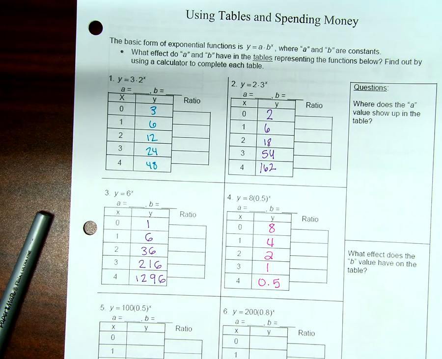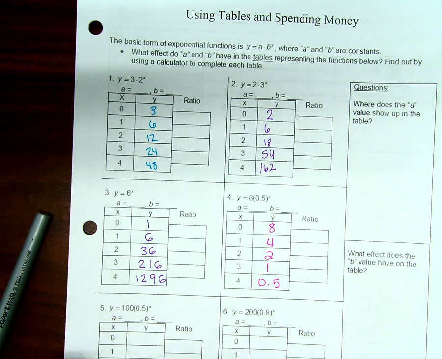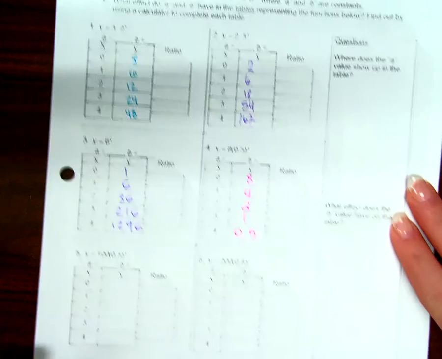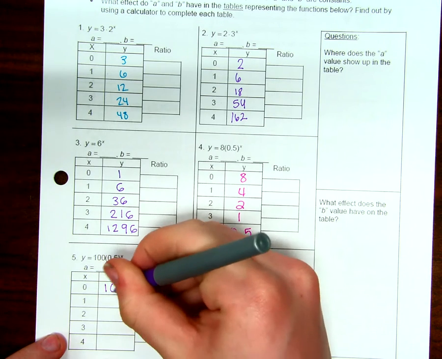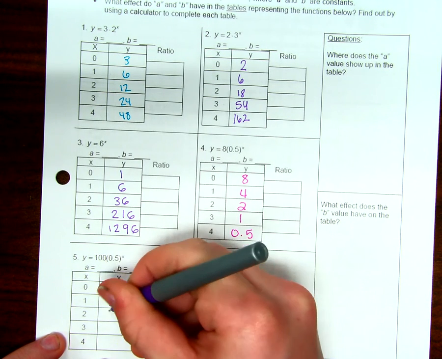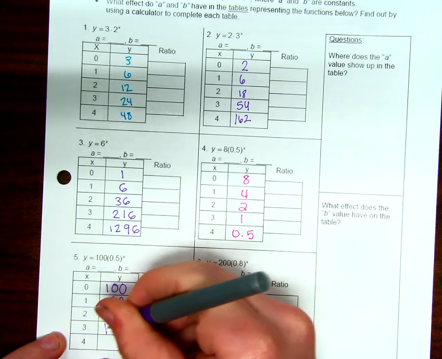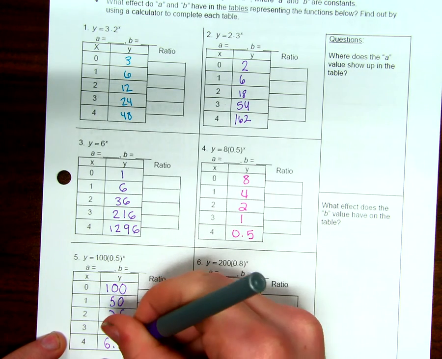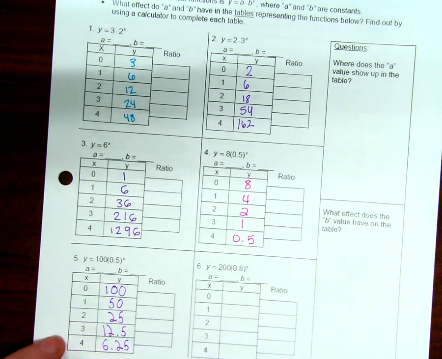My friend Madeline. Yeah. All right, I need 5 and 6. I'm going to scoot it up just a little bit. There you go. Good job.